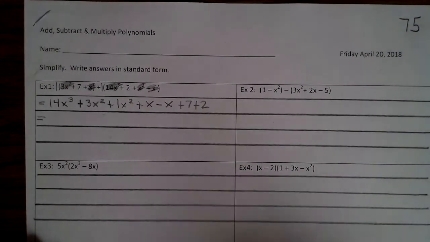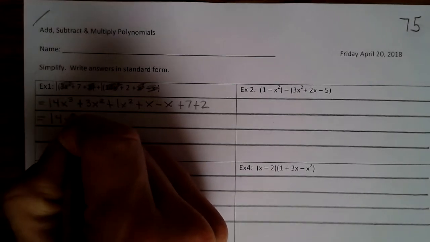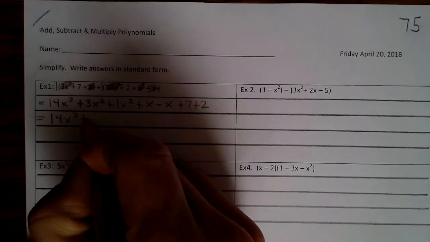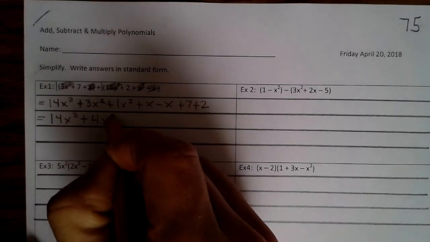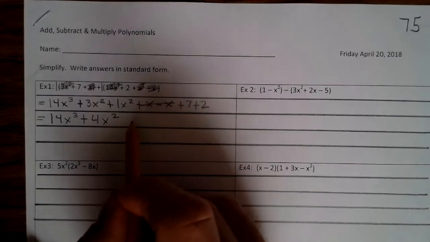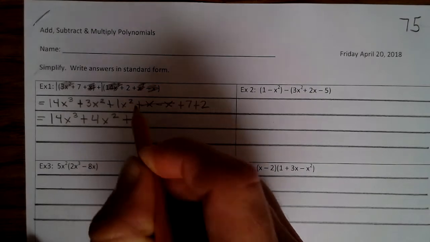All right, so there's nothing to combine with x cubed, so 14x cubed. We combine 3x squared and 1x squared, that's plus 4x squared. X minus x cancels, and then 7 plus 2 is 9. And that is simplified.